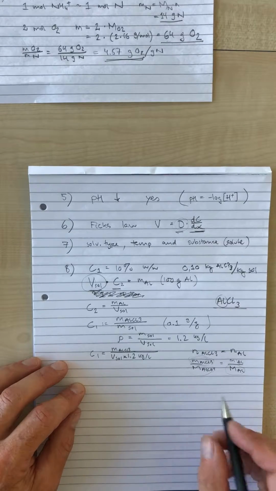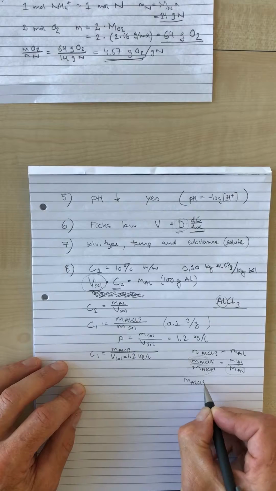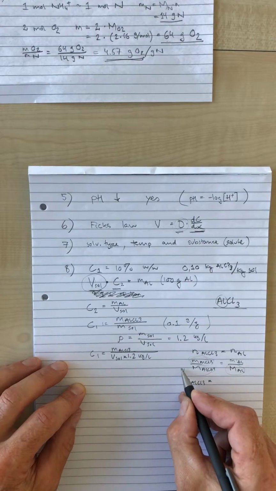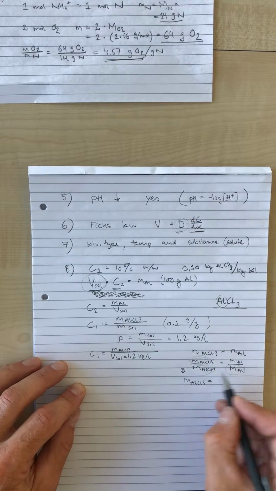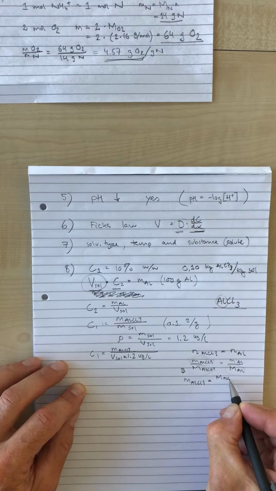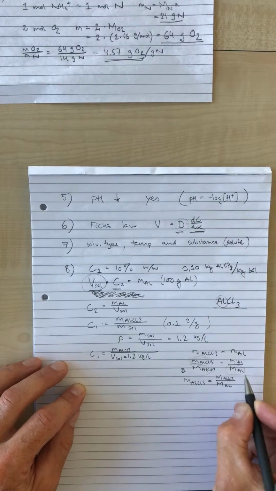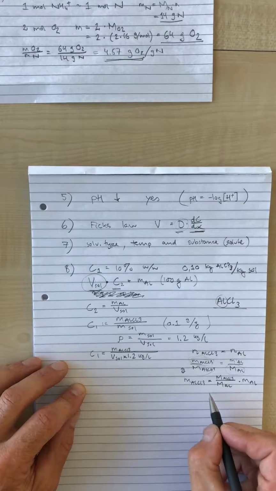So my mass of aluminum chloride can be written as, from this equation, if I isolate this, I just multiply over with this, then I have the molar mass of aluminum chloride divided by the molar mass of aluminum times the mass of aluminum.